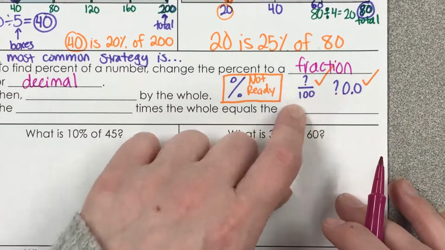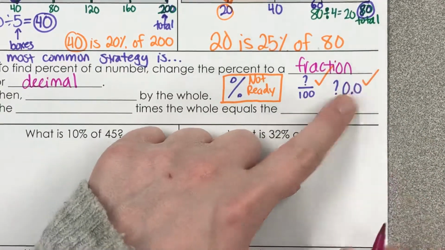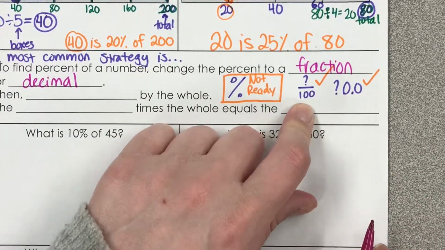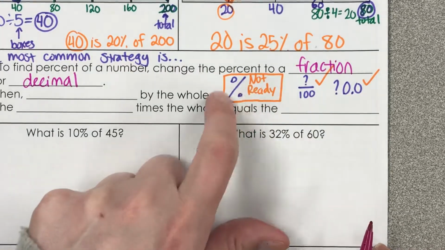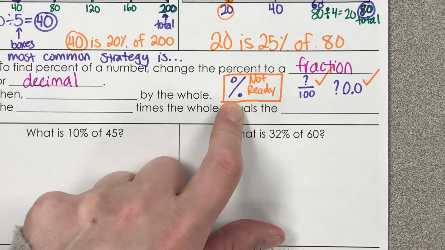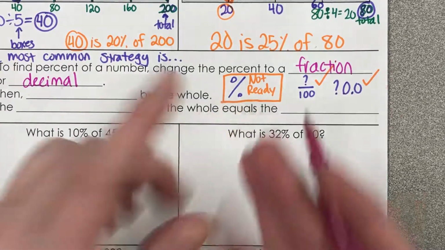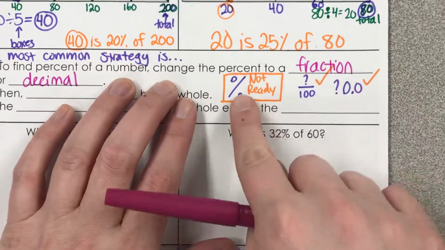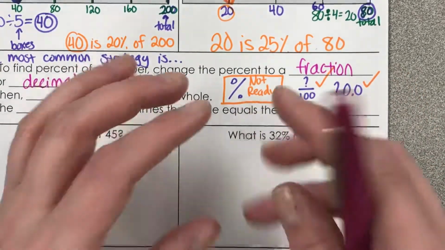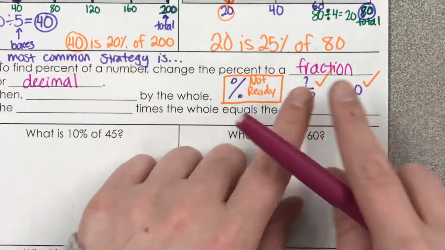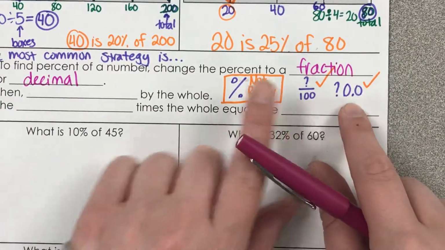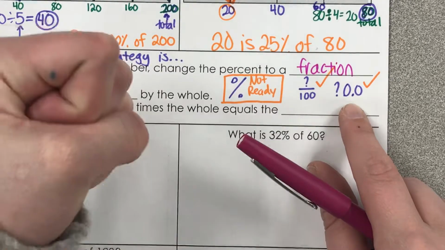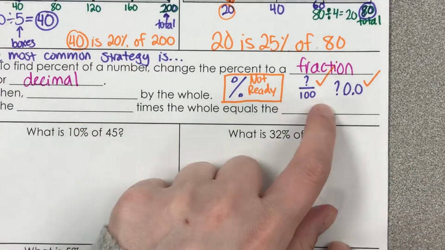These ones are ready to run and jump and do the hard work, moving decimals, simplifying fractions. This one is like a pretty little outfit for the percent. It's not ready to do real math. It looks nice. It represents a percent. They all can represent a similar number, but if I want to actually solve using multiplication or division, I'm going to have to use either a fraction or a decimal. This is not ready to do real hardcore math. I need these guys to help me out.